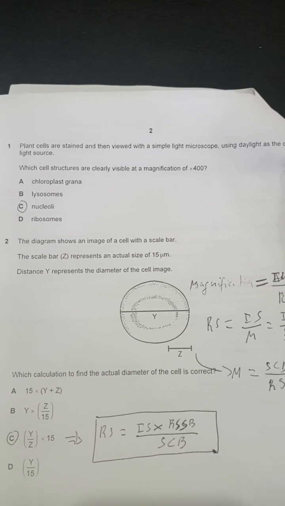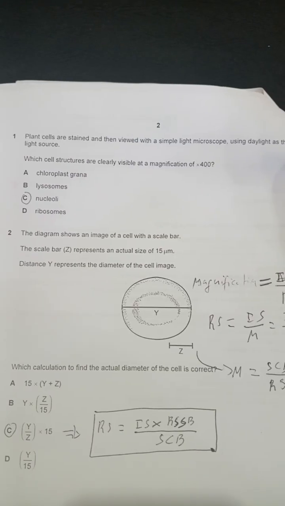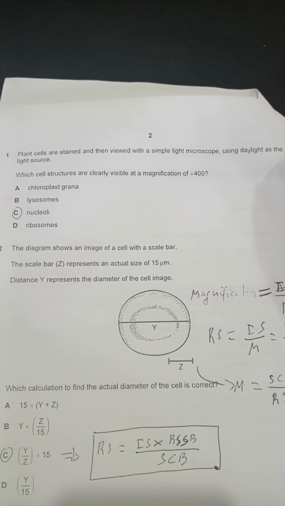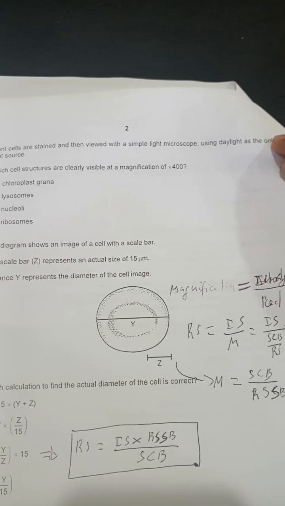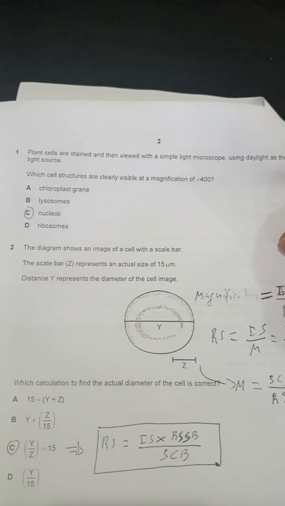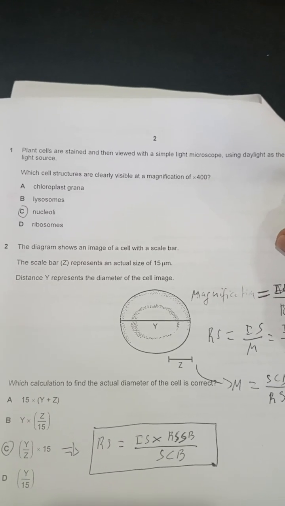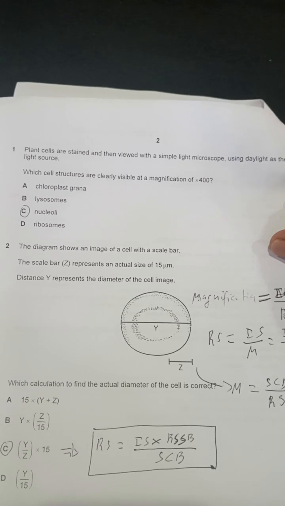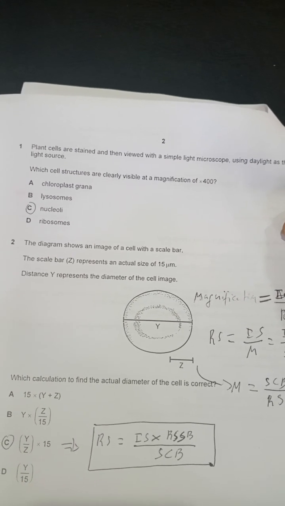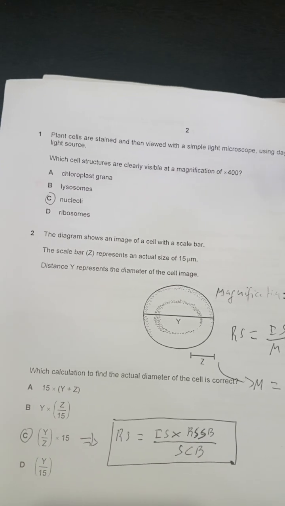All right. So here I've got question 1. Question 1 reads: plant cells are stained and then viewed with a simple light microscope using daylight as the only light source. Which cell structures are clearly visible at a magnification of 400 times?